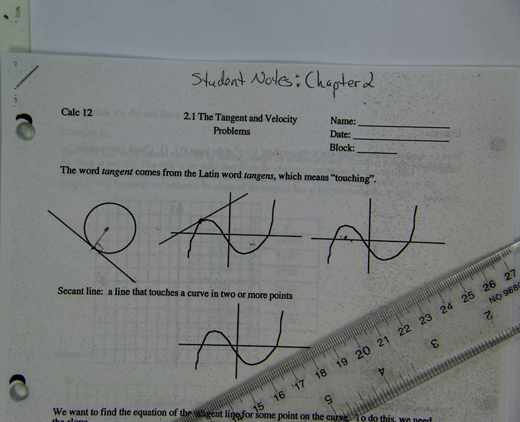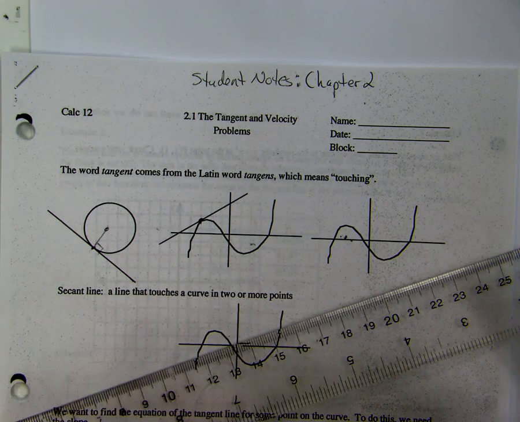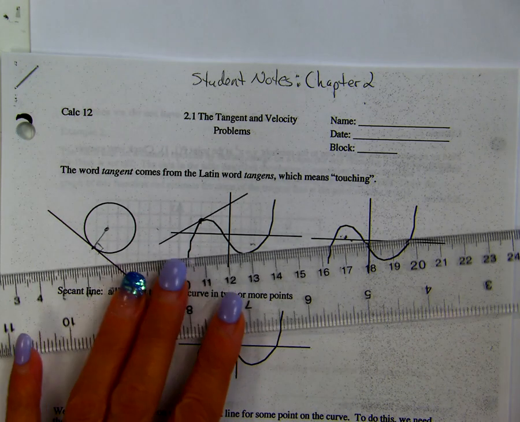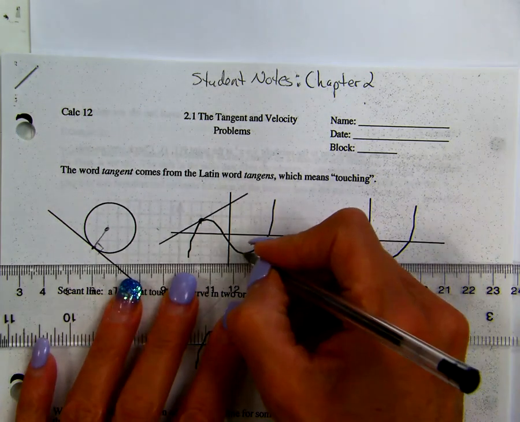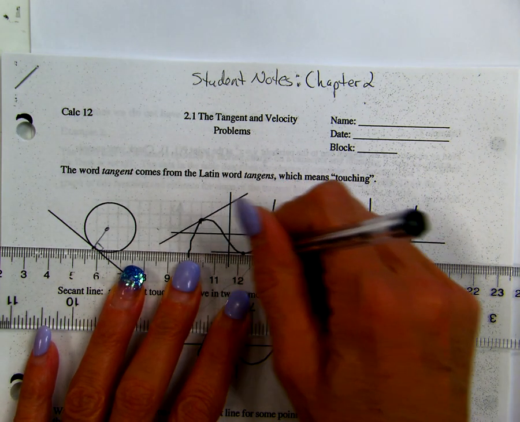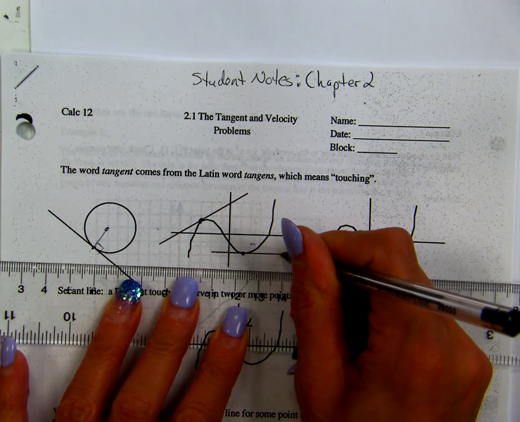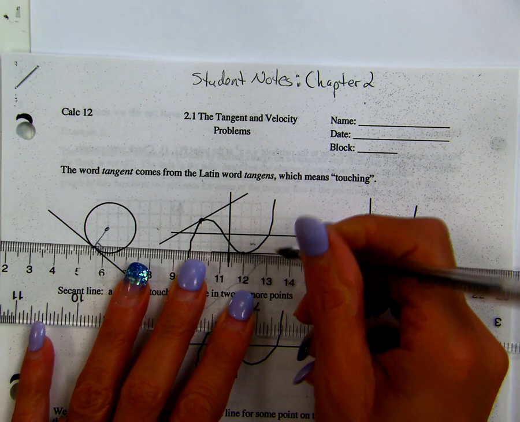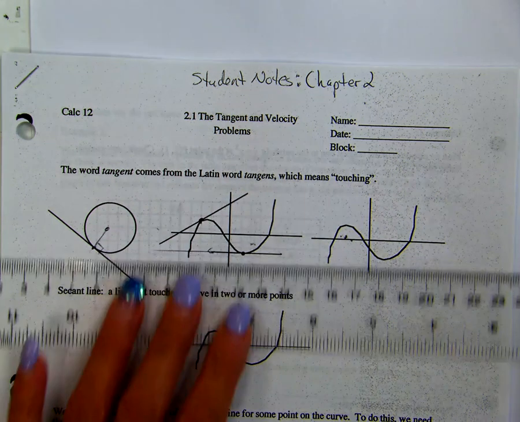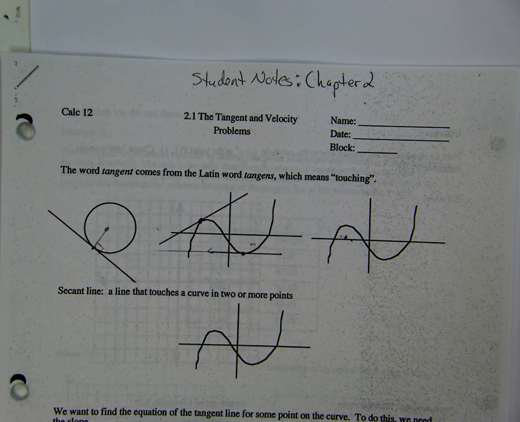Here's what I think confuses people with a tangent line. When we say tangent at a point, then if I want something that's tangent at this point right here, there it is, tangent. It's only touching it at one point. However, if I were to continue with this line, do you see I'm going to recut the curve again?